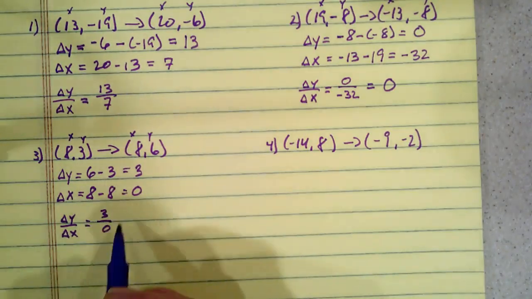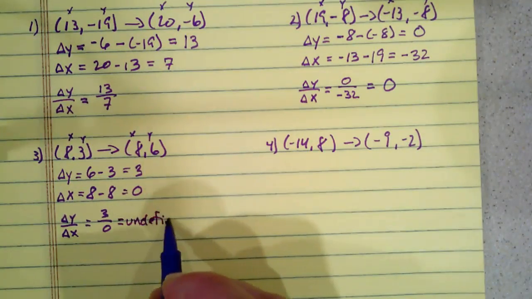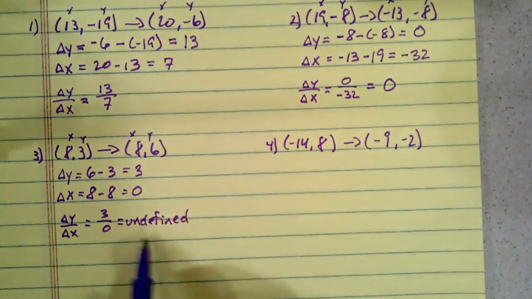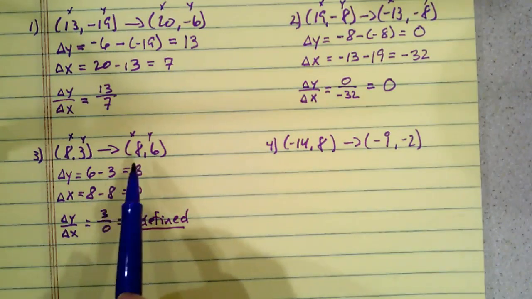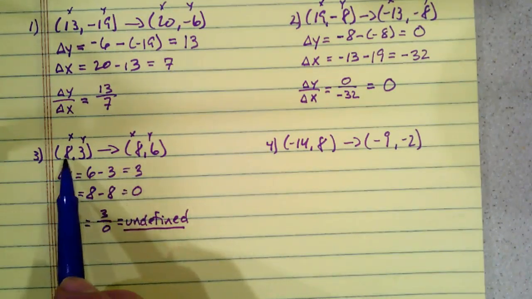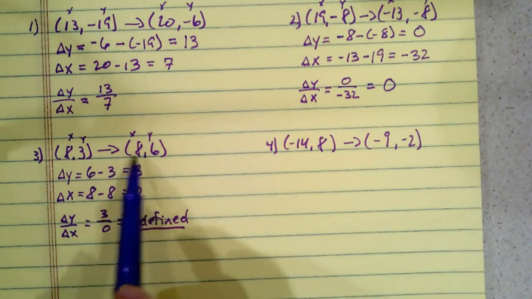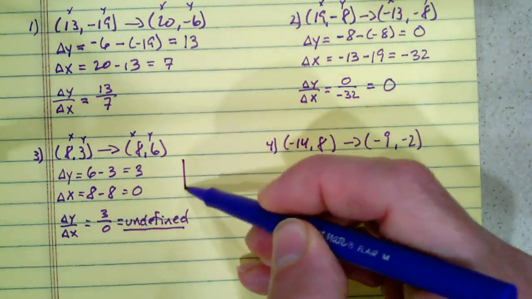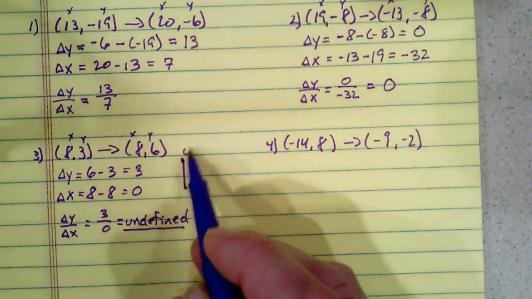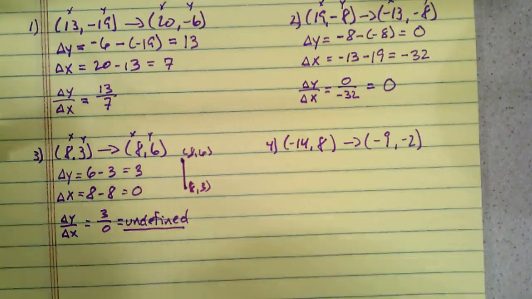So 3 divided by 0 is called undefined. You can't divide by 0. It's a no-no. It's called undefined. It also means that this line segment here from 8,3 to 8,6, notice it rises 3 units from 8,3 to 8,6, but its x-coordinate doesn't change at all. So essentially, this is a vertical segment. This would be 8,6, this would be 8,3, straight up and down.